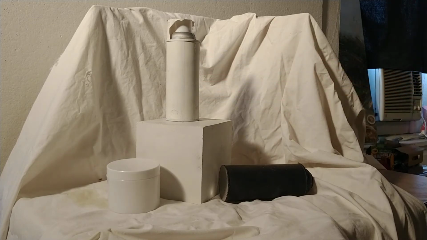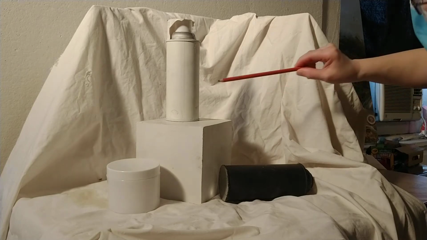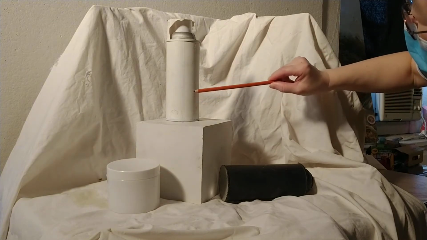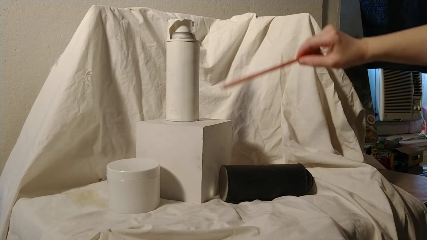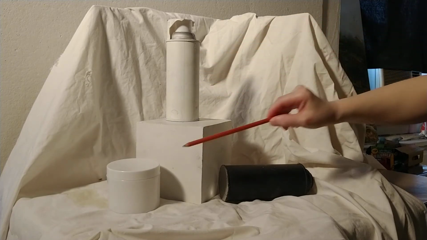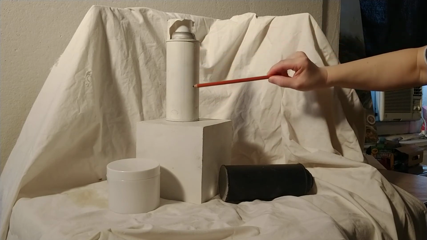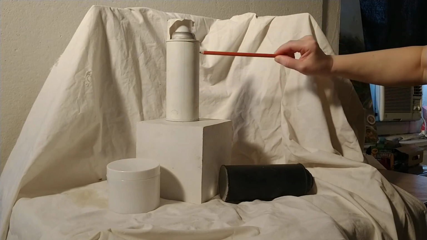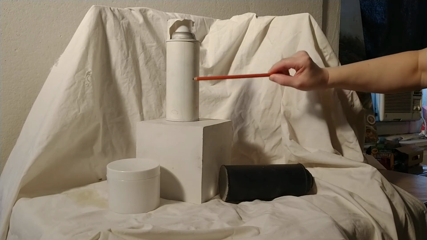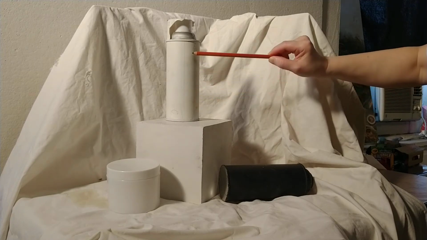Okay, and what is important to note is the fourth separation of value, which is this sort of fuzzy area here. And the reason why I'm pointing to this can so much more than the other objects is because this one is very obvious here. There's this sort of fuzzy area here before it gets into the core of shadow. This fuzzy area here is called shadow.